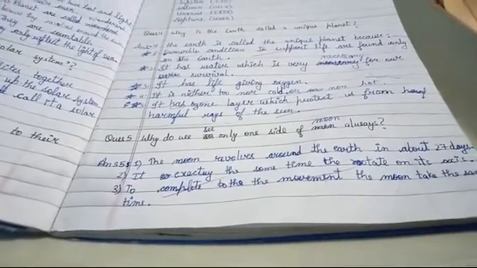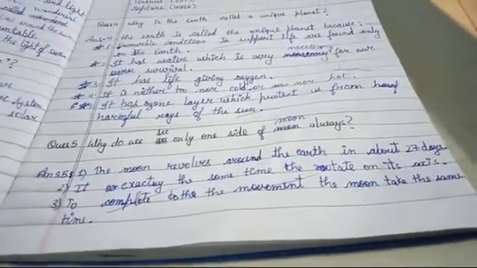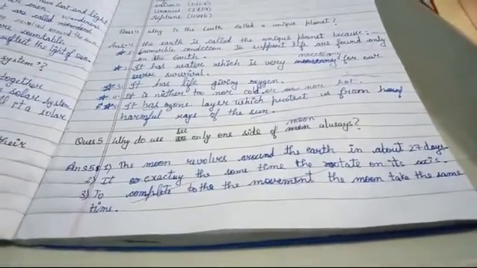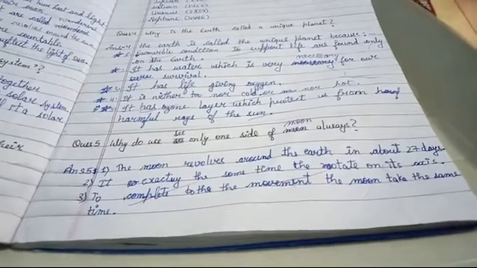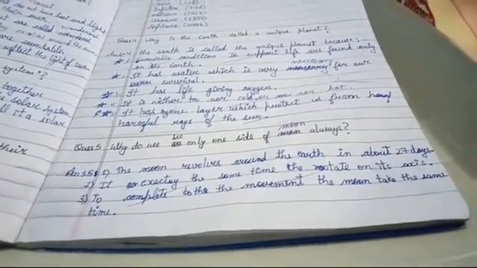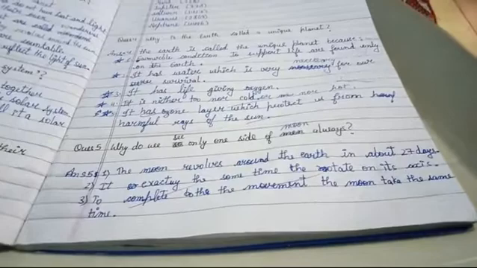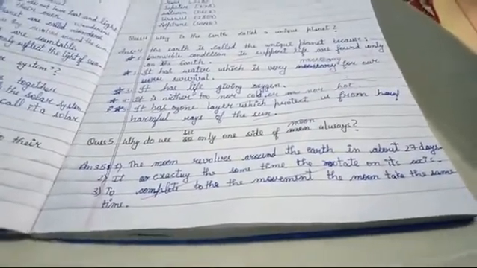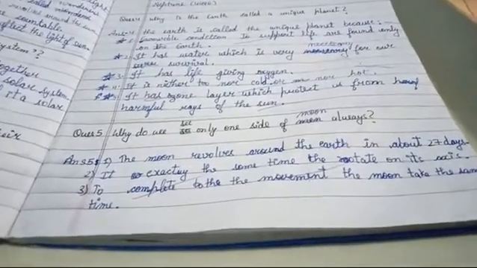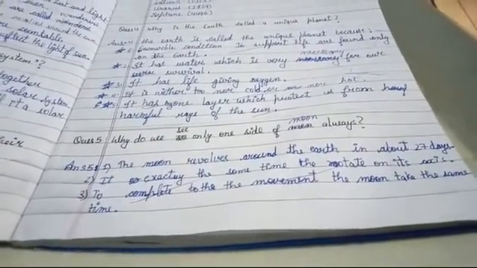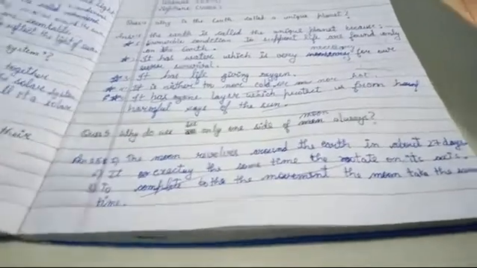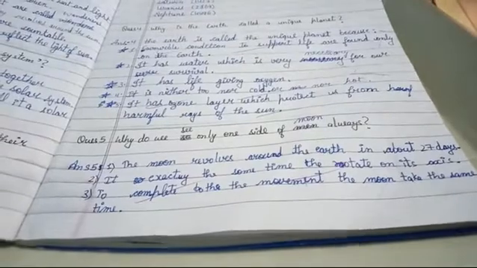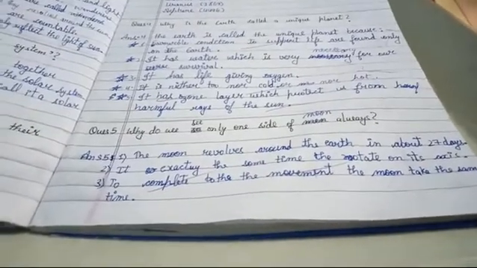The moon revolves around the earth in about 27 days. Okay, मून जो है वो पृथ्वी के चारों ओर 27 दिन में चक्कर लगाता है. Second point, it takes exactly the same time to rotate on its axis. और ये इतना ही समय कब लेता है? ये इतना ही समय अपने आप को अपने एक्सिस पे रोटेट करने के लिए भी लेता है.